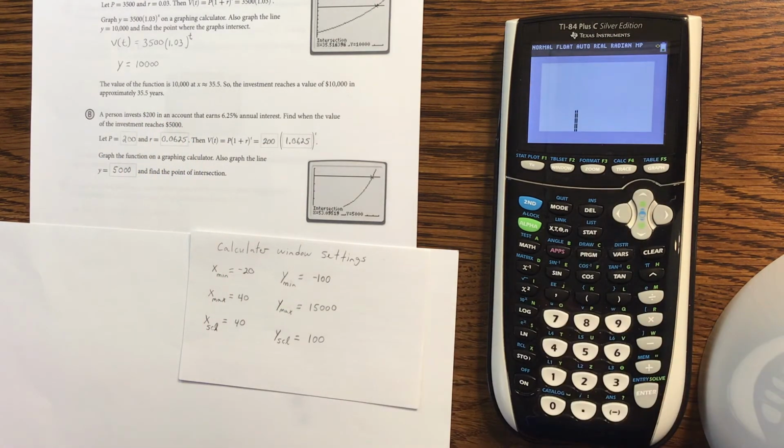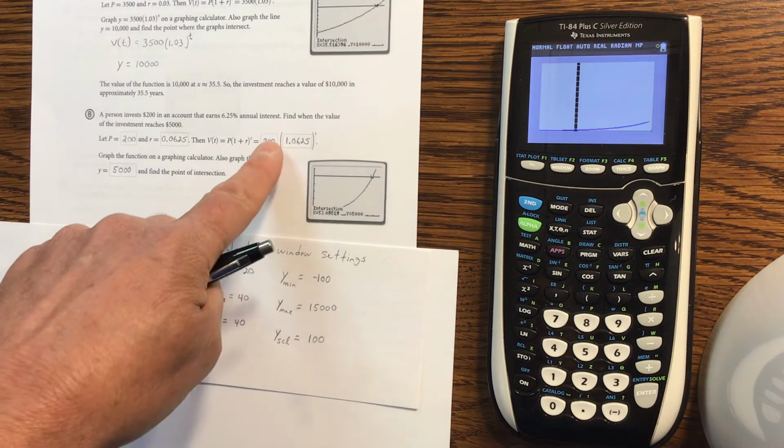Hit graph. Wait till it gets done doing its gyrations. Again, there is the first equation.